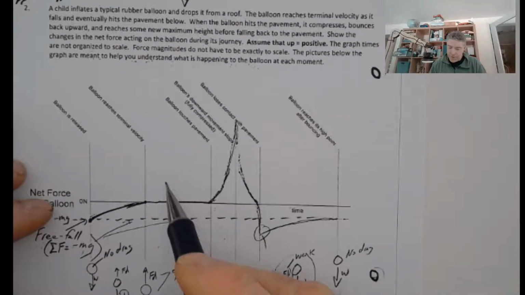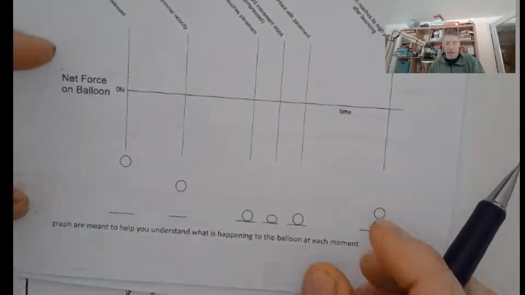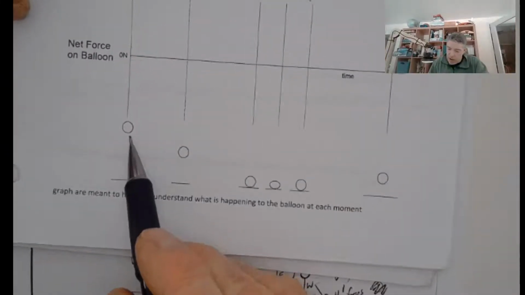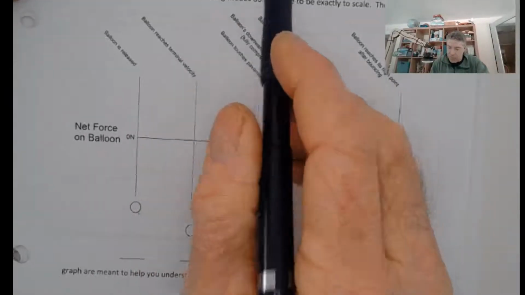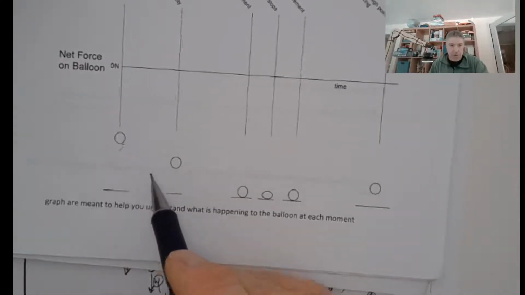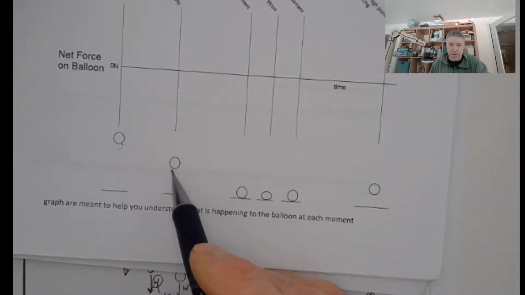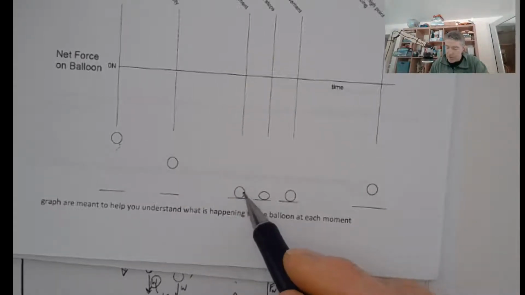So in this particular scenario, it looked like this before I did all this to it. A latex balloon was inflated and dropped from a roof. So here it is at the moment it's released, and it's falling, falling, falling. At some point it reaches terminal velocity before it gets to the ground, and then it continues falling to the ground.